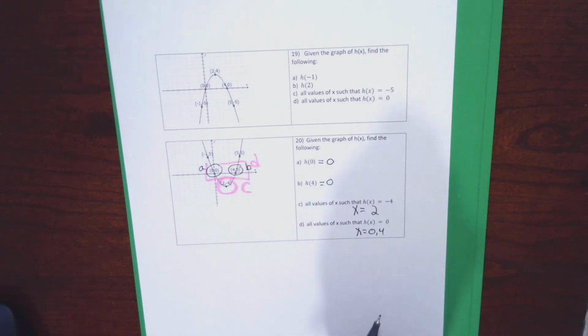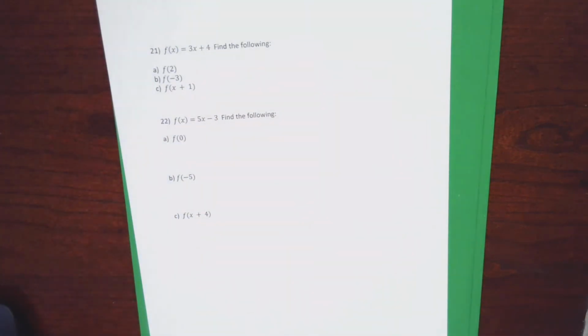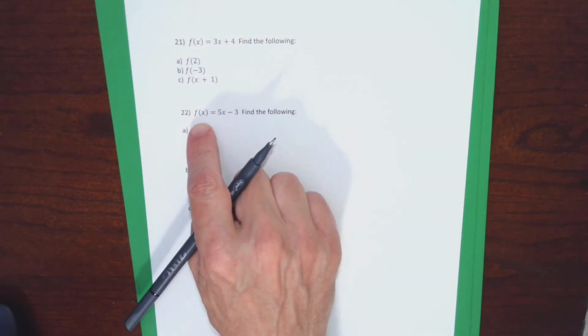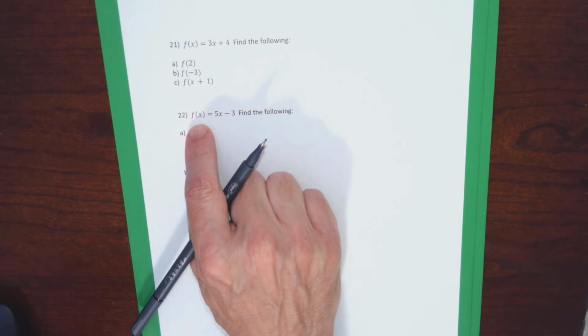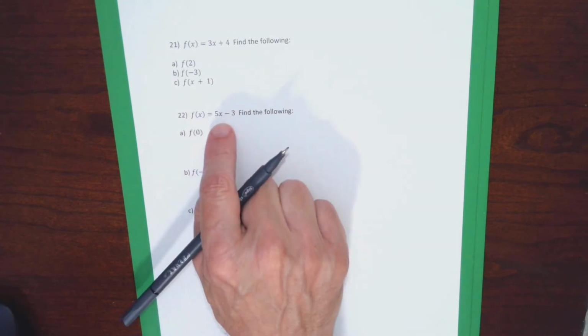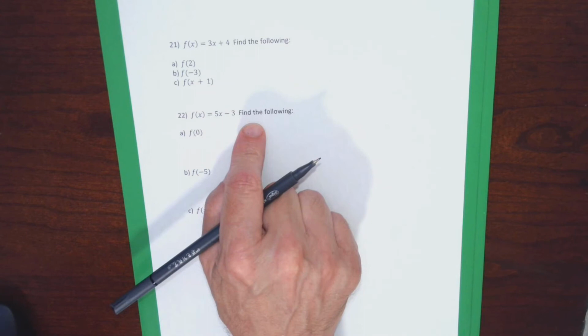One more concept to get used to, and that's working with function notation when we're given symbols as opposed to graphs or points. It's not hard, but it's new, and anything new can be kind of weird at times. So as I march on, the next problems give me function notation. 22 I would read as f of x, or f evaluated at x equals 5x minus 3. And I'm asked to find the following.